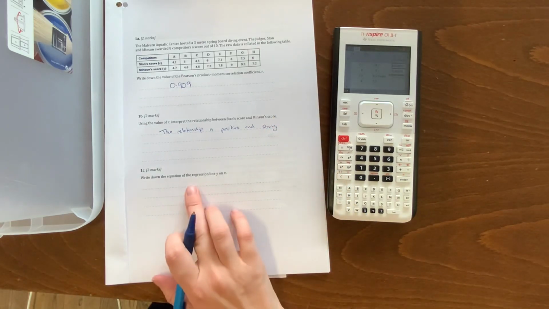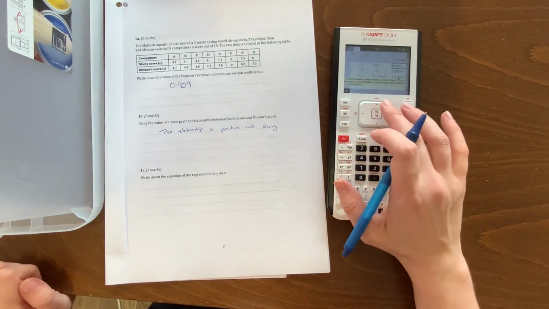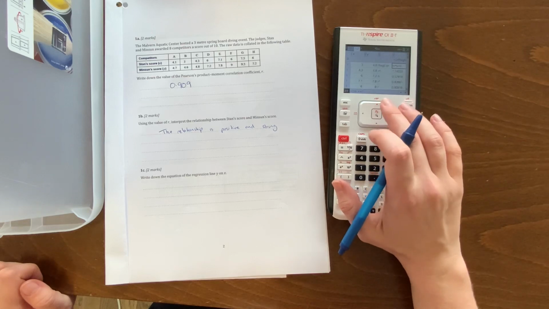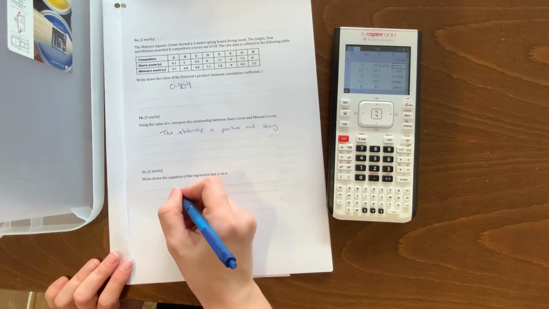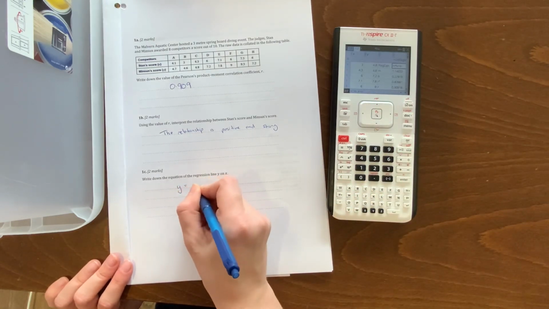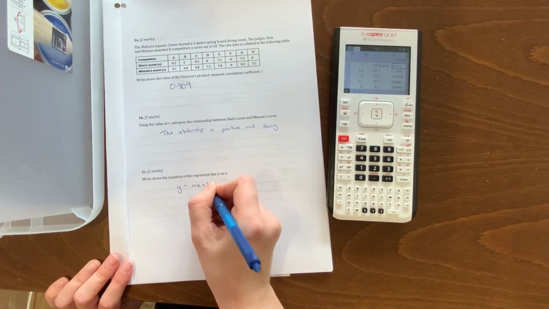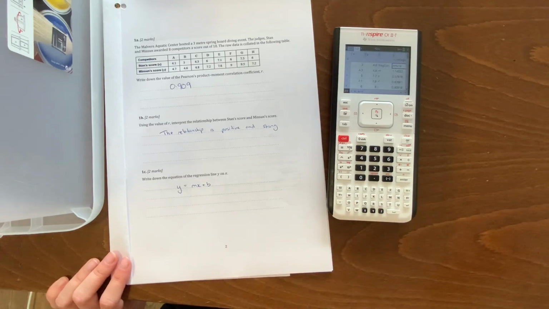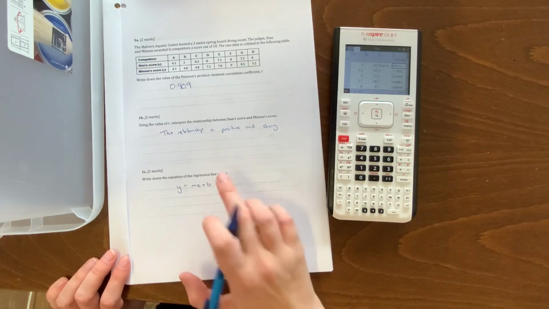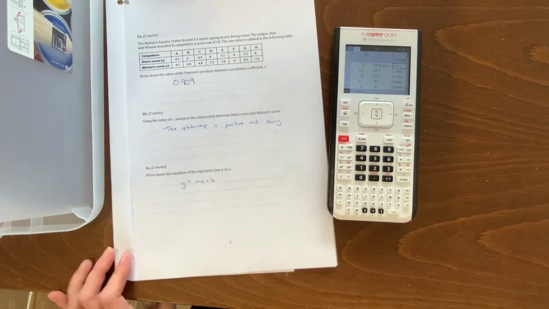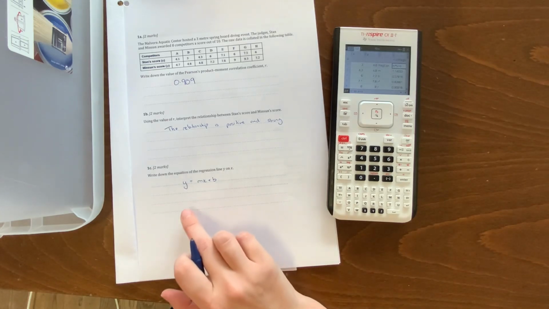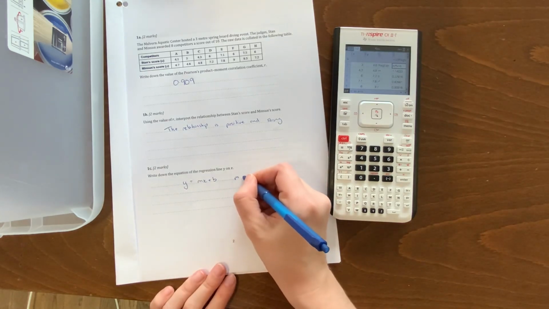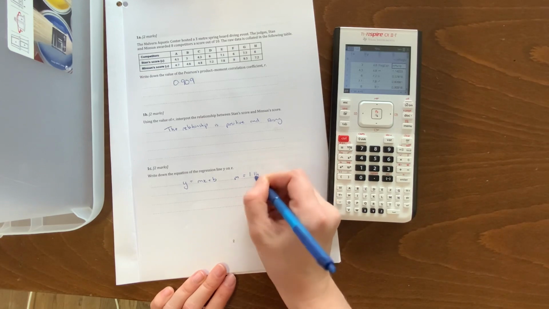And then it asks me to write down the regression equation, and now we're already ready for it. I just need to scroll up. So my regression equation is in the form y equals mx plus b. Don't forget that y equals part. Without the y equals, it's actually not an equation at all, and you've not included the variable y if you've missed that off either. And then what I can see is that my m is equal to 1.14.